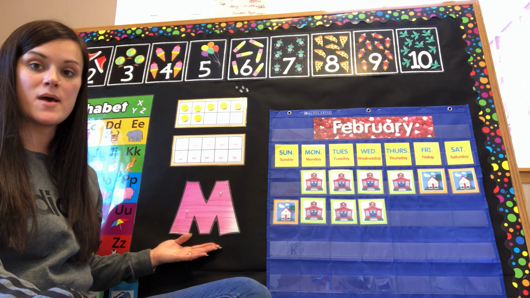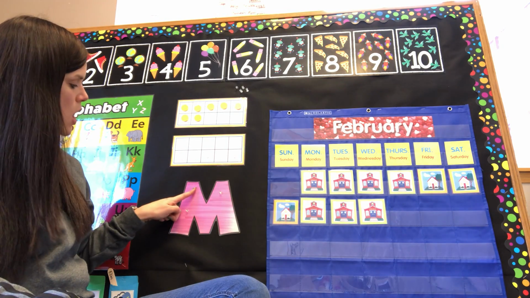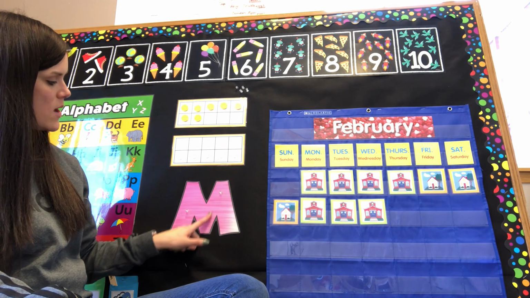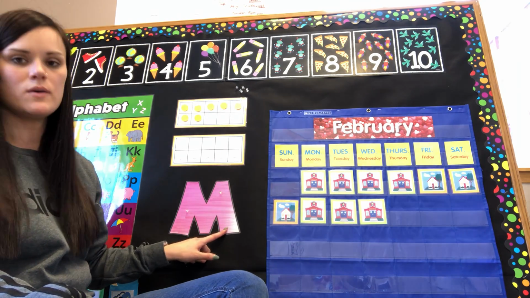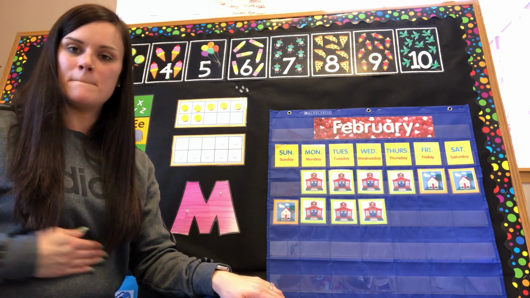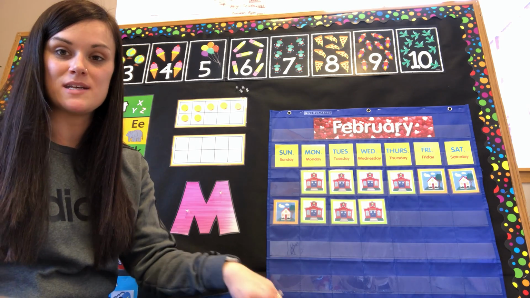That's the letter M. When we make the letter M, we're going to make one line down, frog jump up to the top, and then go down, up, down. Okay? What sound does the letter M make? Like we just ate some yummy, yummy cookies.